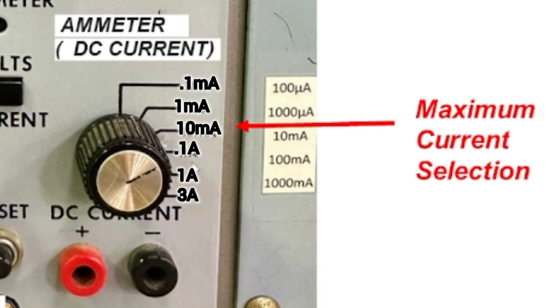For 0.1 ampere, it's also equal to 100 milliamperes. 10 milliamperes is also equal. Of course, we will be using 10 milliamperes. This is the basic one. And then we have 1 milliampere, which is also equal to 1000 microamperes. We can also use 0.1 milliampere, which is also 100 microamperes. Don't worry, as we go along with this video tutorial, you will be seeing more examples for this.